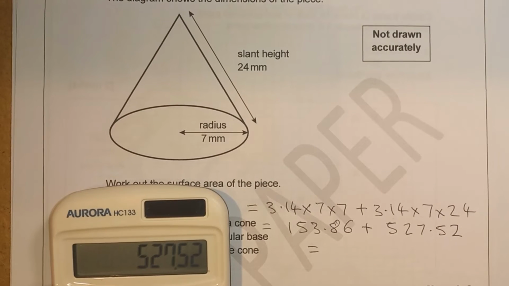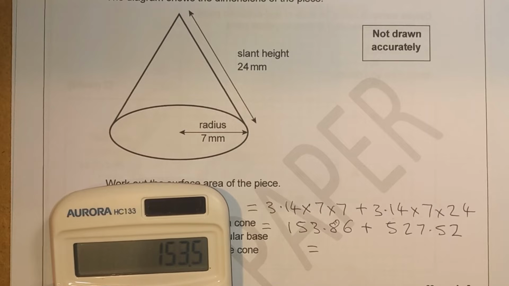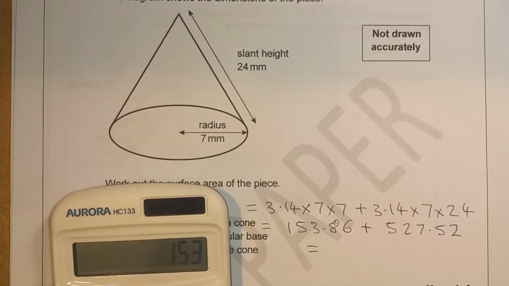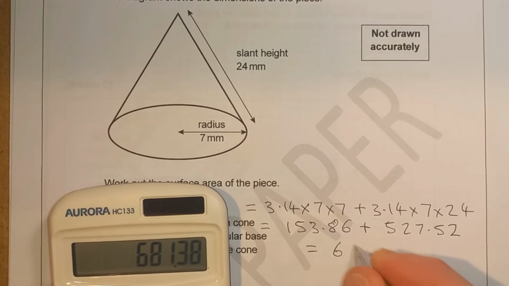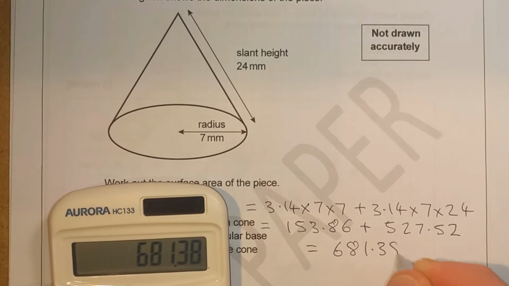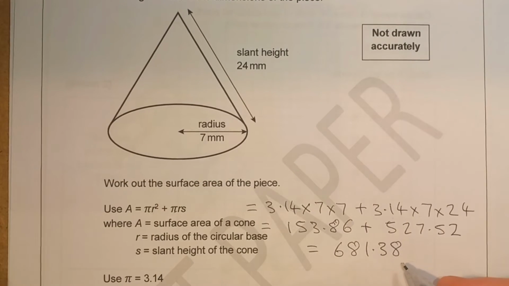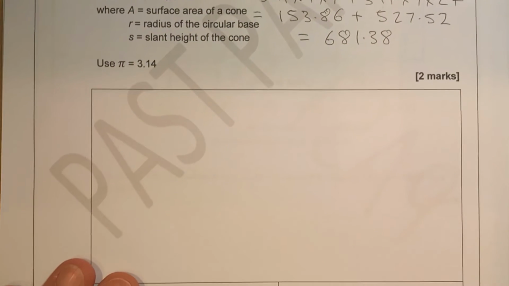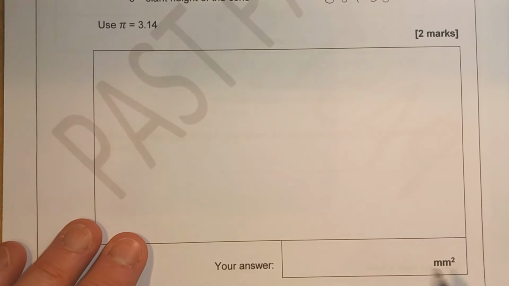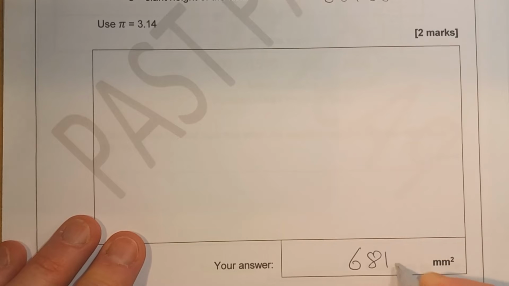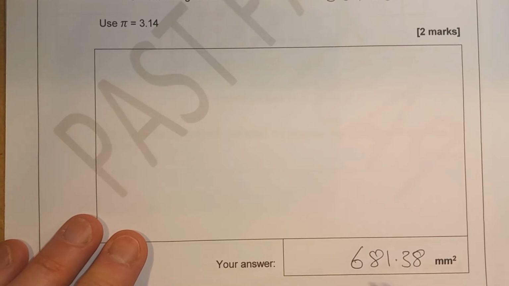So if we just add these together, we get 681.38. And in fact, they've given us the units to use down here, which are millimetres squared. There we go.